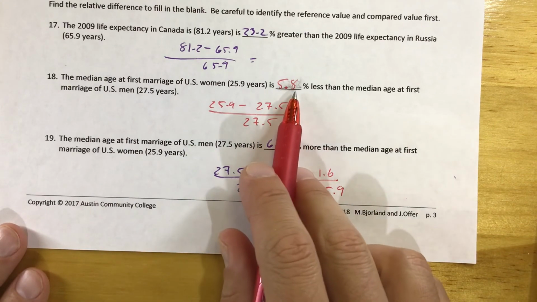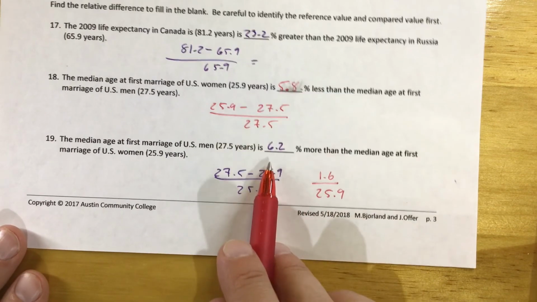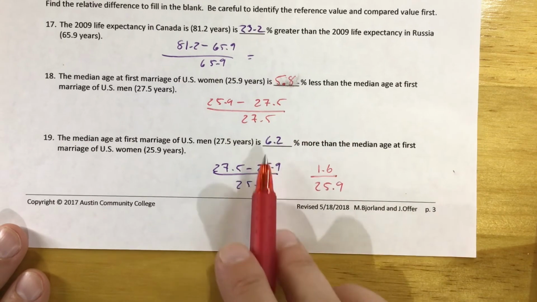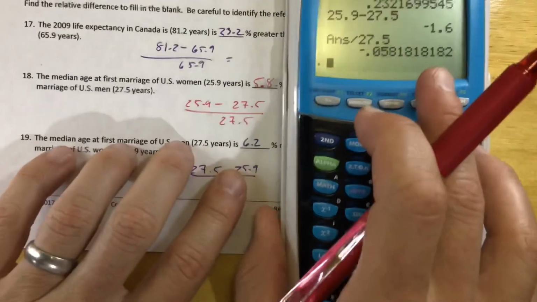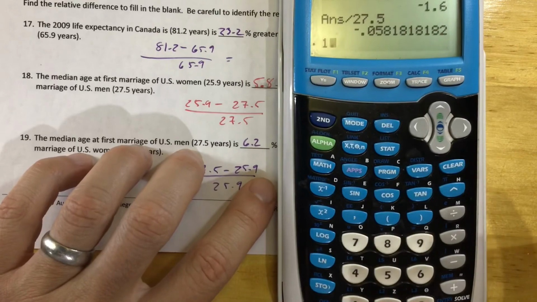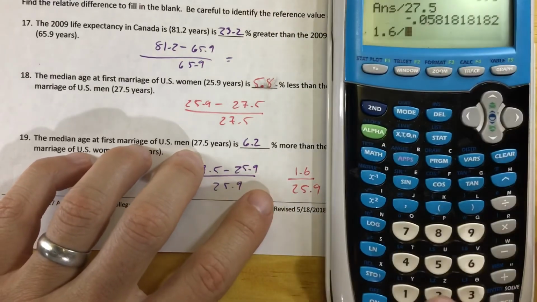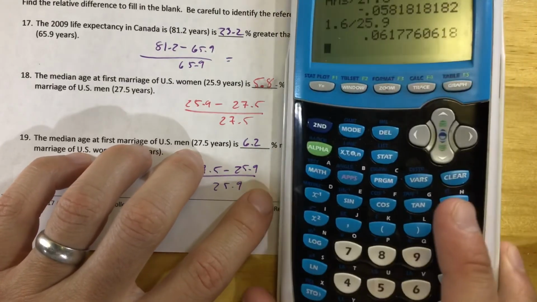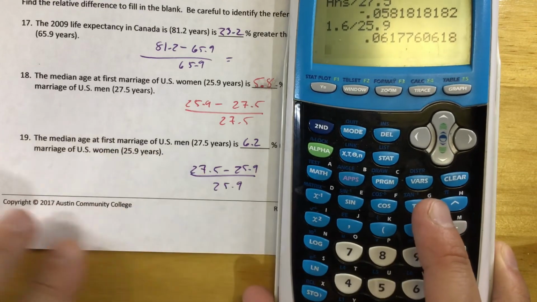So your answer is not going to be, if this is 5.8%, it's not still going to be 5.8% here, because changing that denominator, you get about 6.2%.